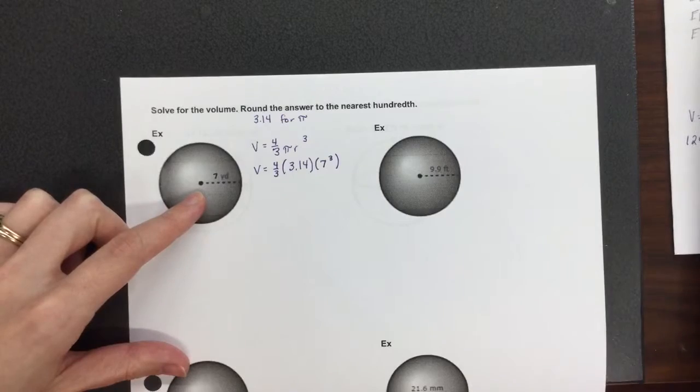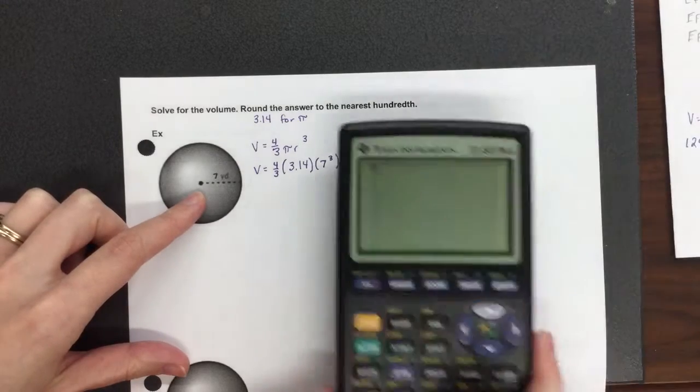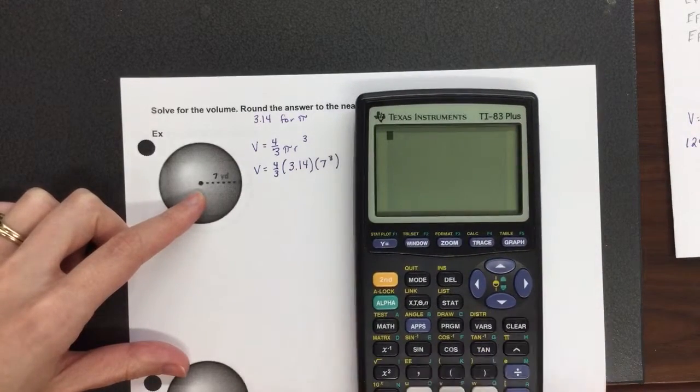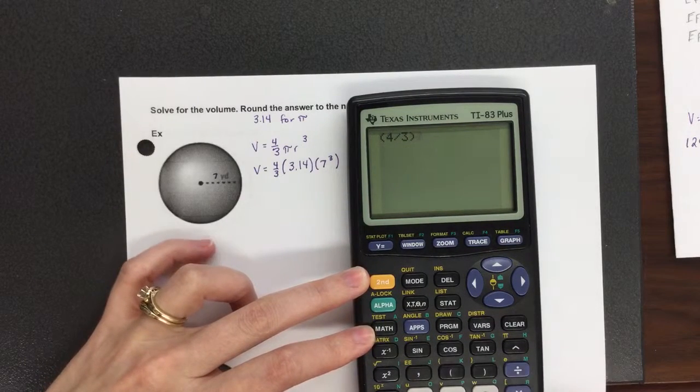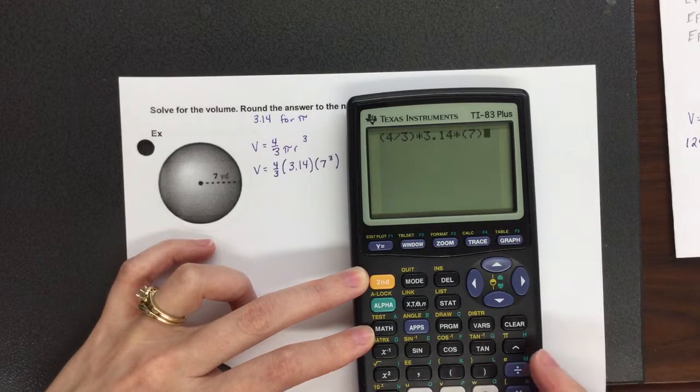If we put that into the calculator, I'm going to put the 4/3 in parentheses, so 4/3 times 3.14 times, and I'm going to put the 7 in parentheses to the third.